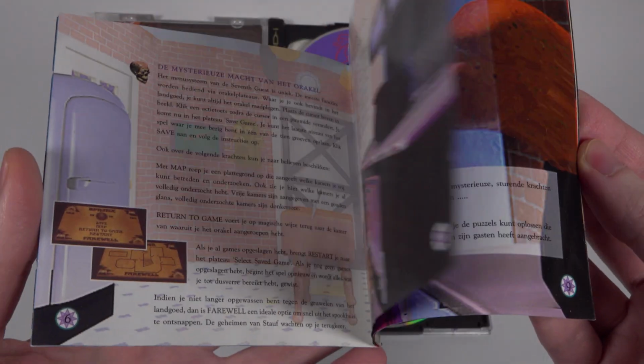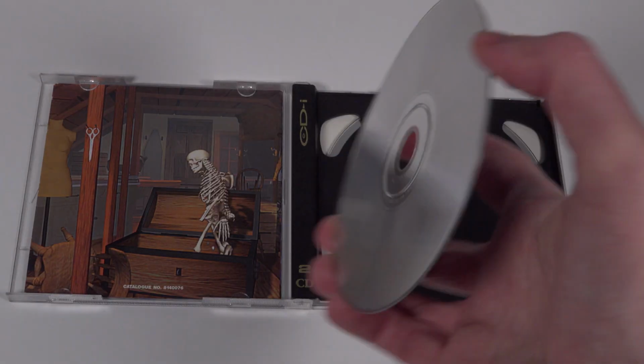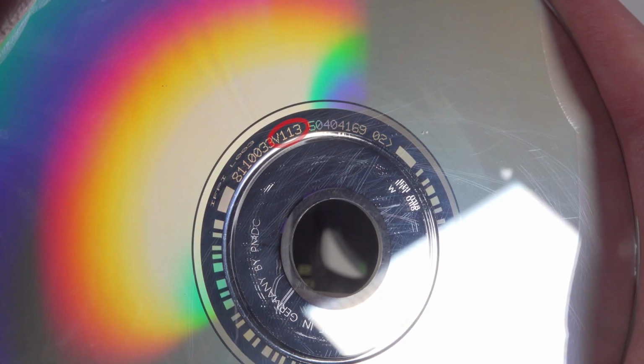The disc from the UK also possesses the bug unfortunately, but how can we tell? Well, in order to do that we actually need to look at the inner ring of the disc. Now you'll find a long string of different information there, but the one thing we are interested in is finding the V and the number behind it, which basically indicates the revision number of the software. Now a thing to remember is magic number 20.